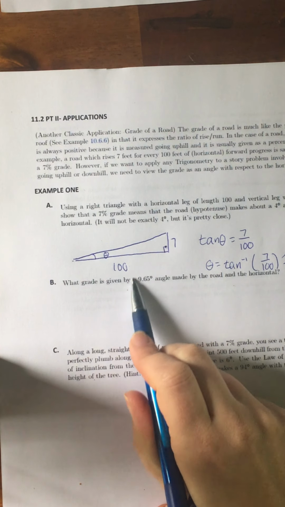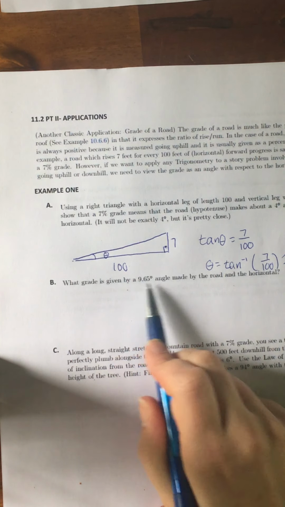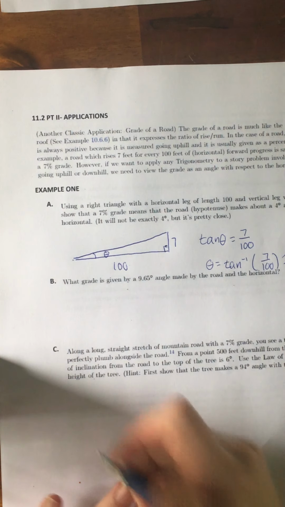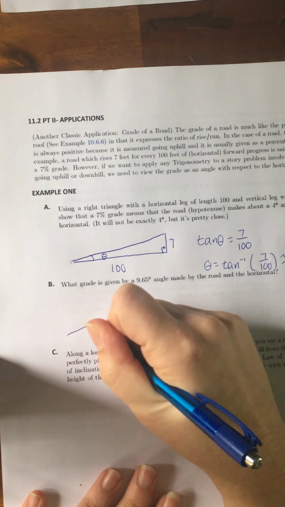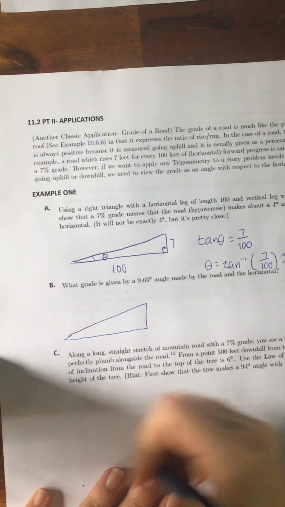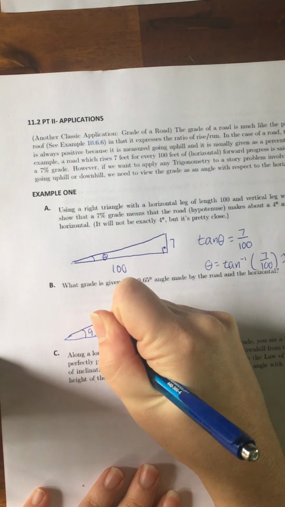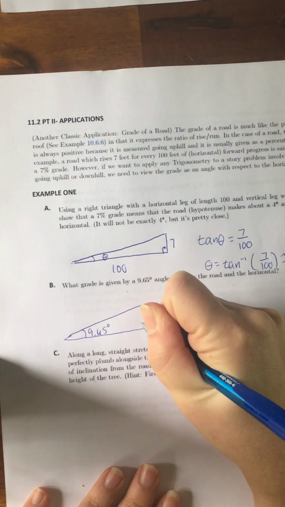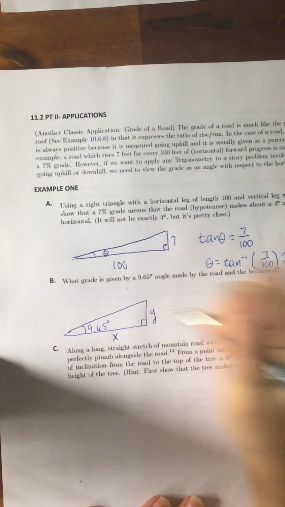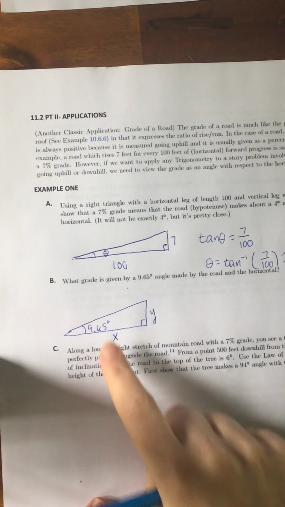Let's try to do the opposite now. Let's say we have a degree measurement. How can we figure out what the grade is? So what would that percentage be? Right now we know the angle, and we want to know the grade. So we don't know these values.